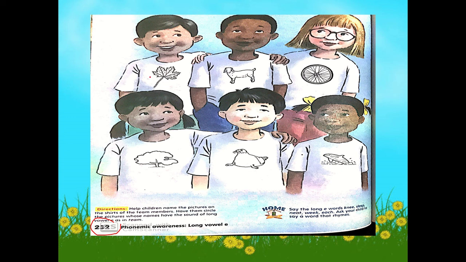Very good. Now the first picture is leaf. Leaf. Do you hear the E in the leaf? If yes, color leaf. If no, do not color. Next we have sheep. Do you hear the E in sheep? If yes, color.